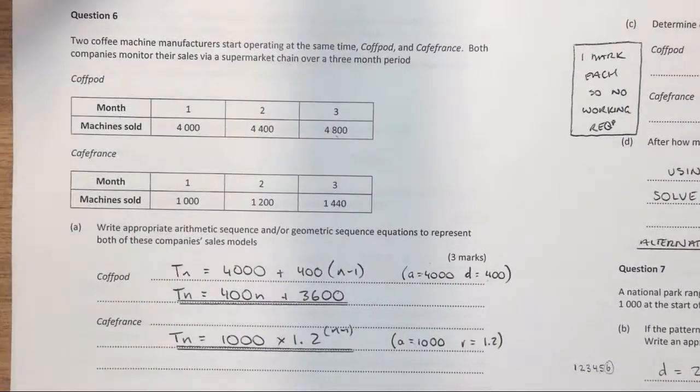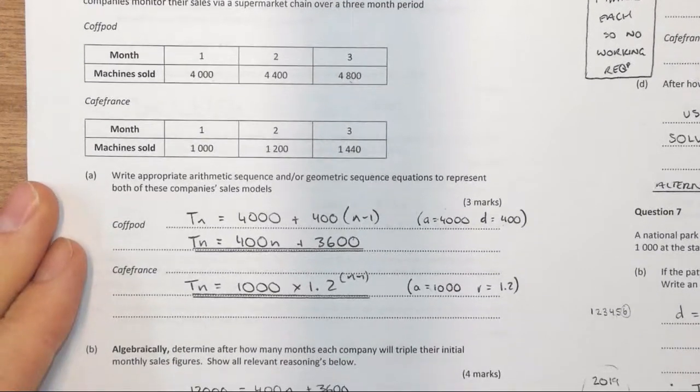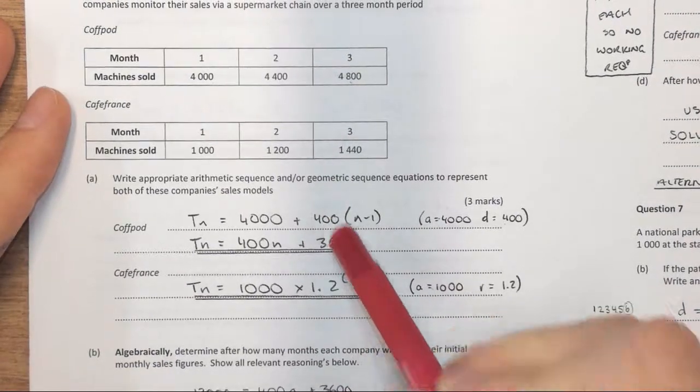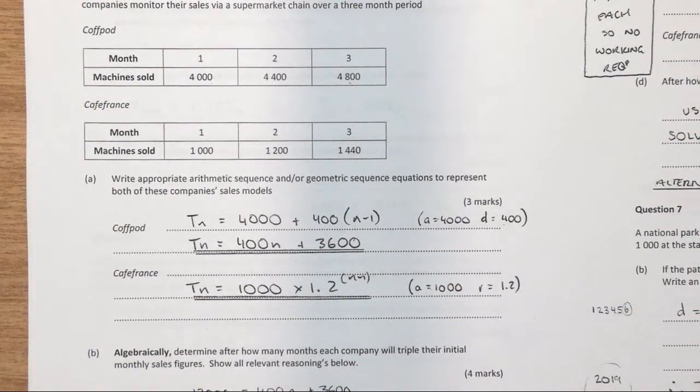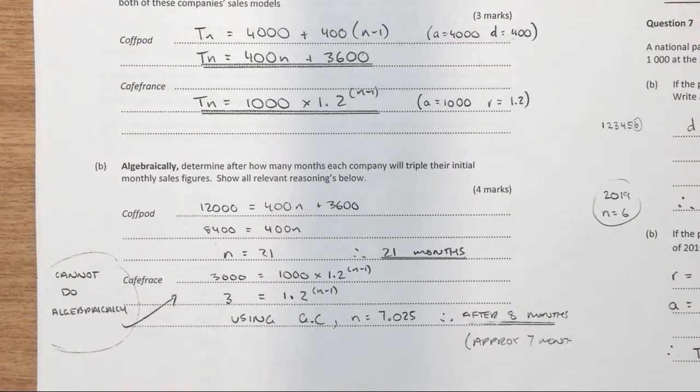We then get on to our coffee machine problem, which was a bit tricky, but most people did a pretty good job on this. Firstly, the two equations. I'm not going to go through those very much. It was very well done. Not too many mistakes there at all. Part B was really a bit of a typo.